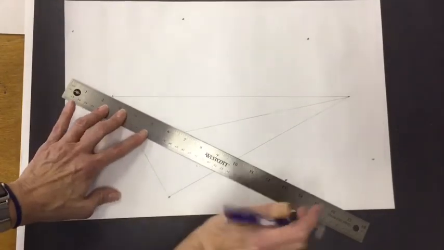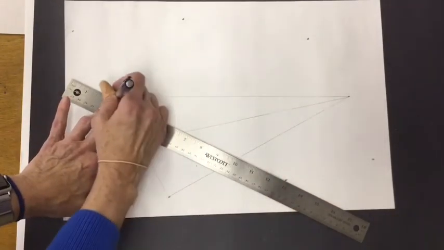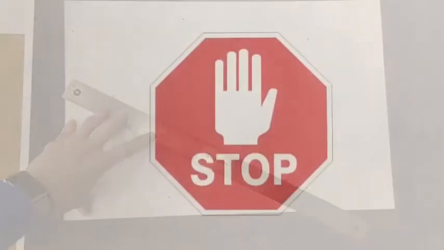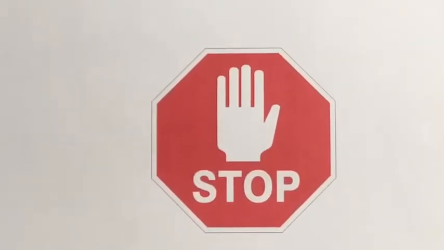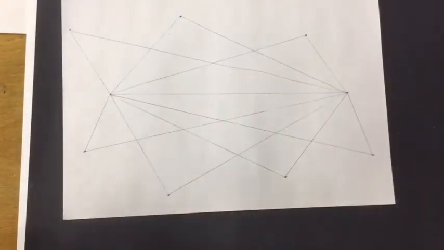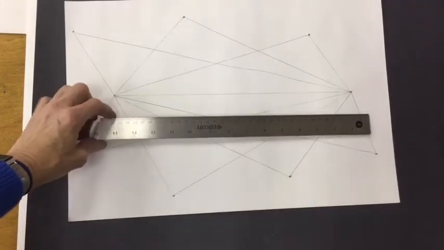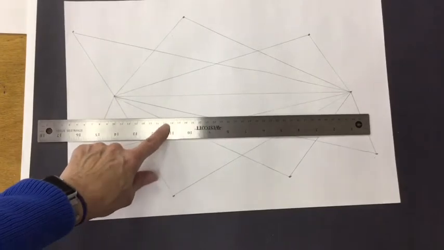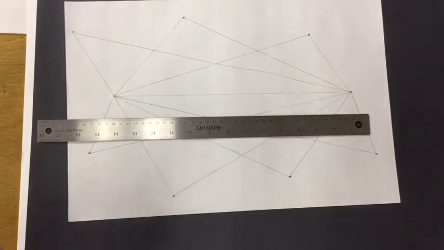So I'll give you some time to work on that. Okay, there we go. Simple enough. We're going to start with simple steps and then we'll work to the more difficult. So our next step is to outline it with a Sharpie. I'm going to also use the ruler when I outline it with the Sharpie.